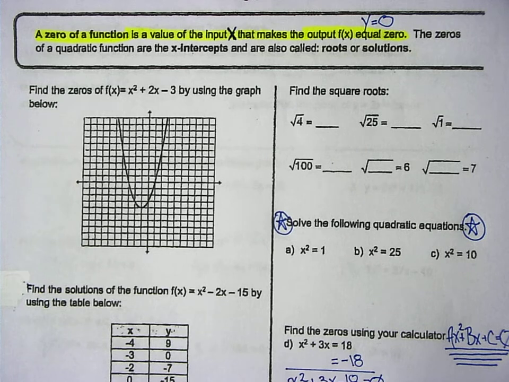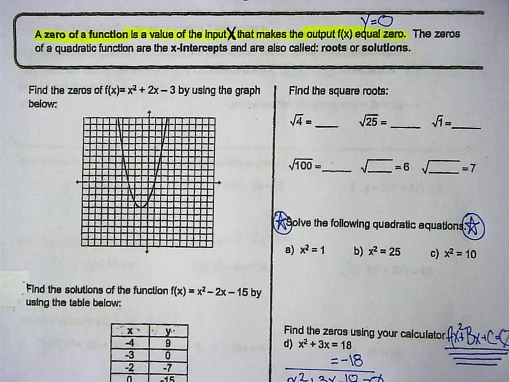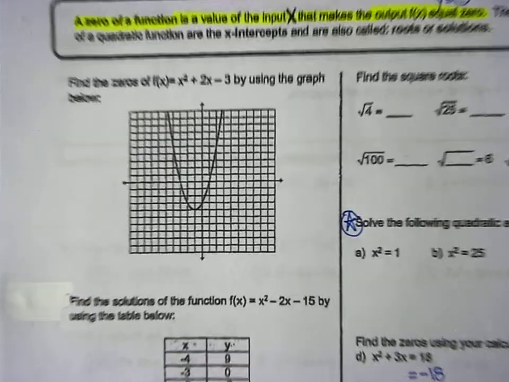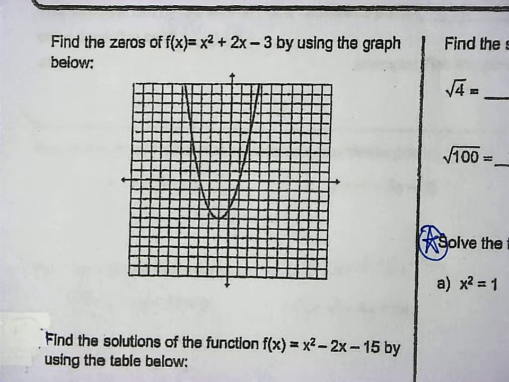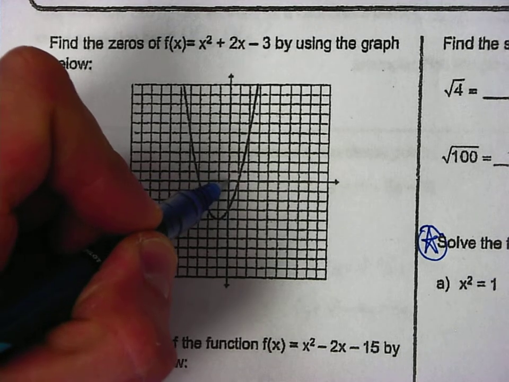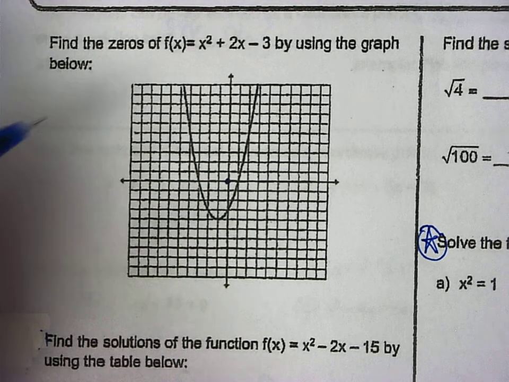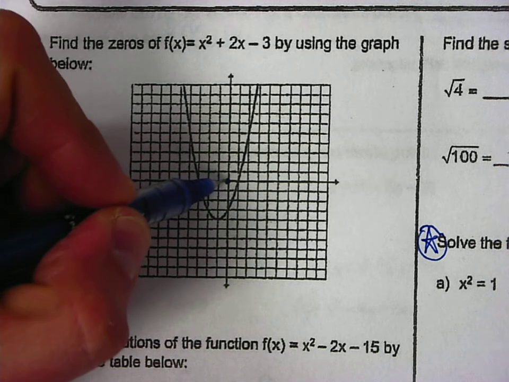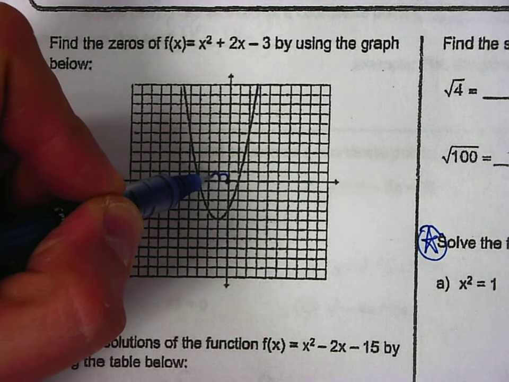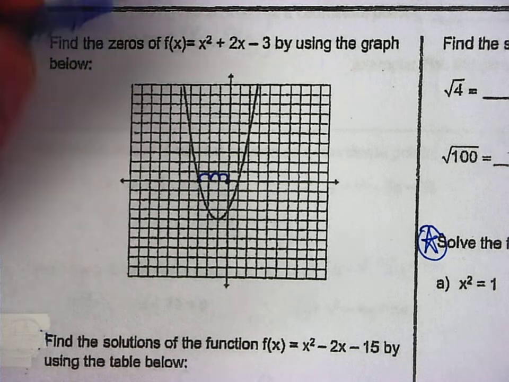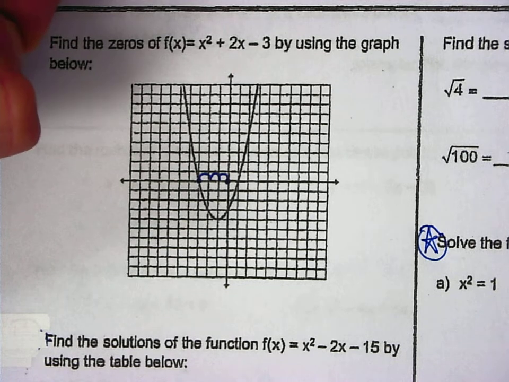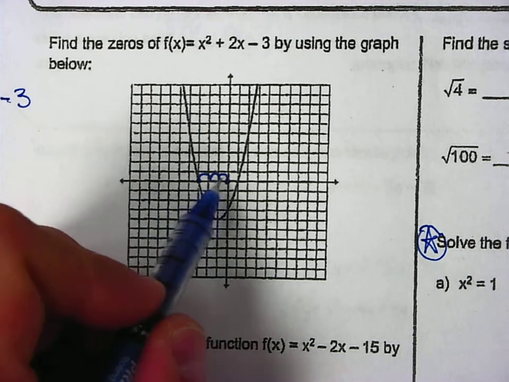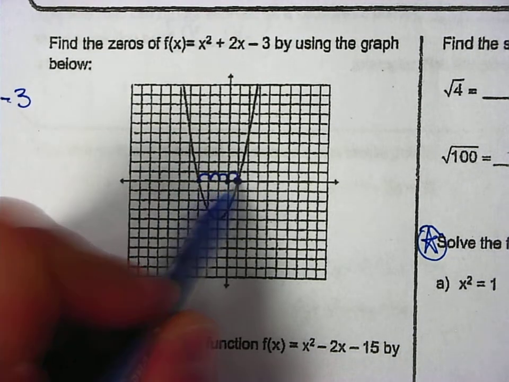Find the zeros of f of x equals x squared plus 3x minus 3 by using the graph below. Now I do understand the graph is a bit faded, but we can just literally count squares to get our roots. So beginning at the origin, which is right here in the middle, I'll mark it. I'll find our first root on the left side, which is at negative 1, 2, 3. So our first root is at negative 3. And our second root, starting from the origin, is over here at positive 1.